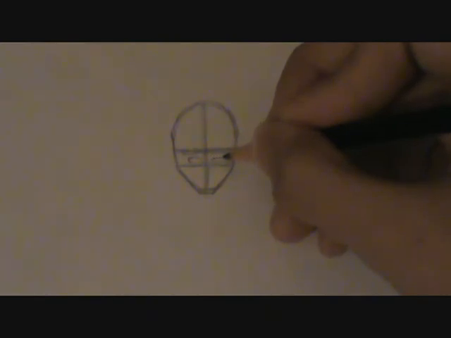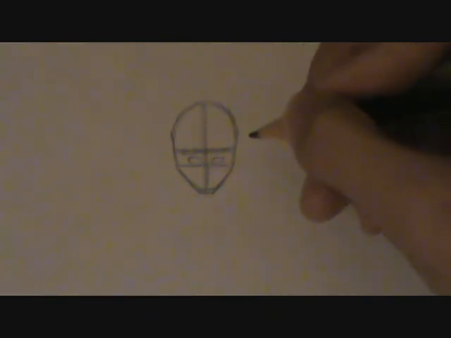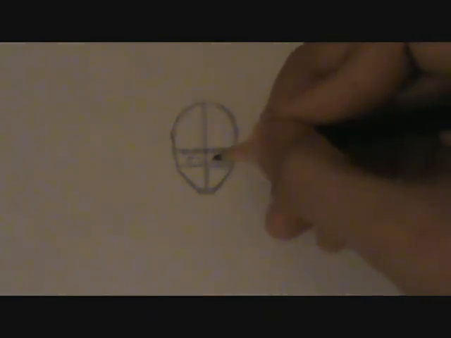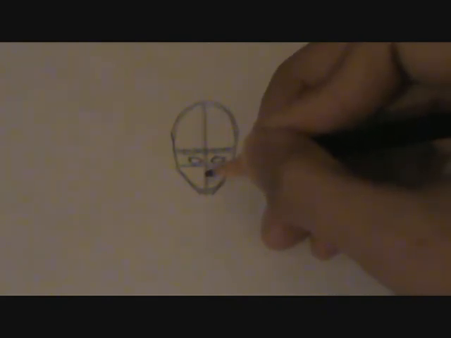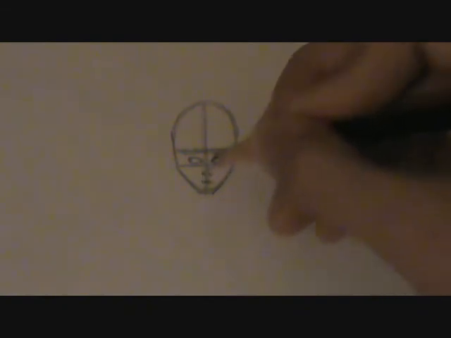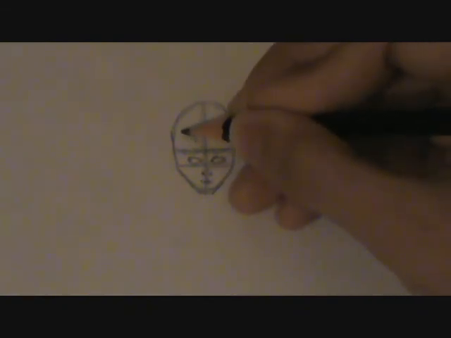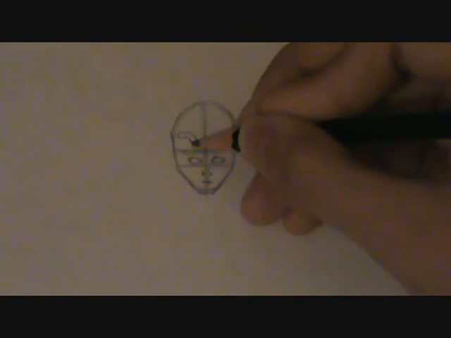Oh dear, this is horrible. This is really horrible. I think I'm going to do an alien. Yeah, let's do an alien. Everyone likes aliens, right? Let me see. We'll put this thing like that. Put them like this, and we'll have the little antennas right there.